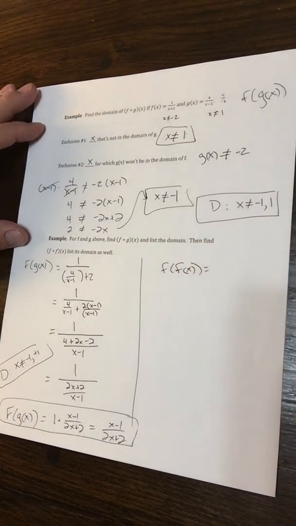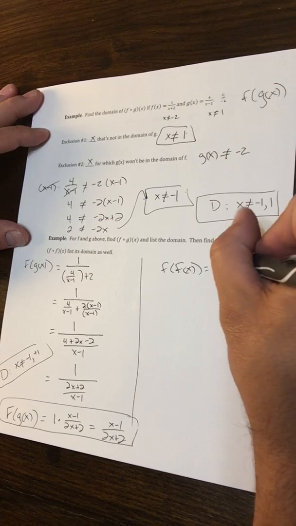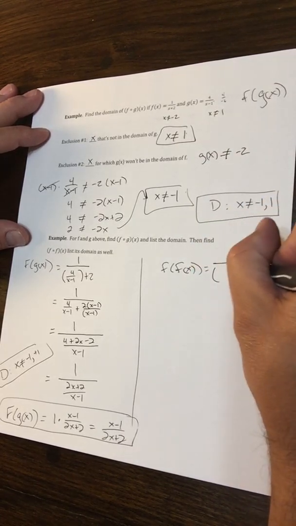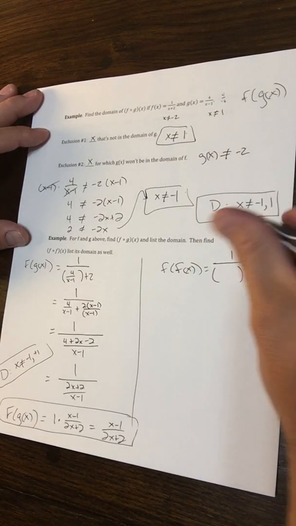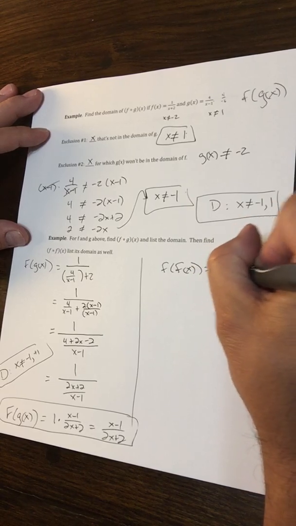Here's f of f of x. Okay, it's 1 over x plus 2, so I go 1 over something plus 2. And the thing that goes in the parentheses is itself, 1 over x plus 2.